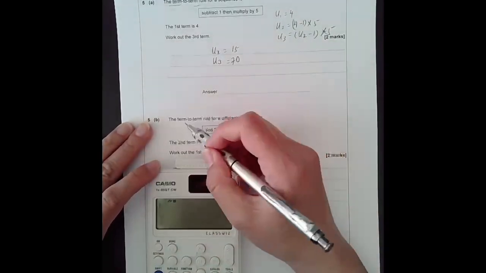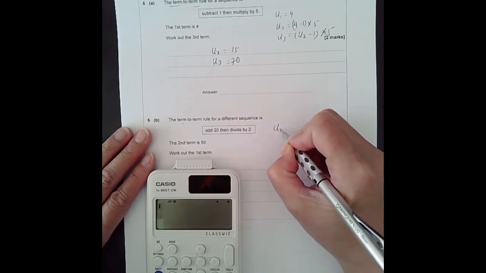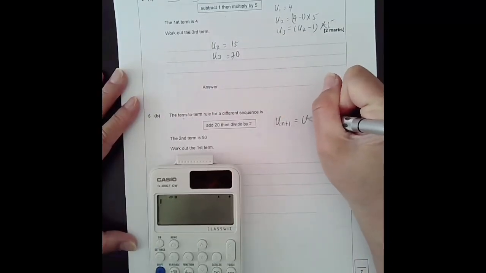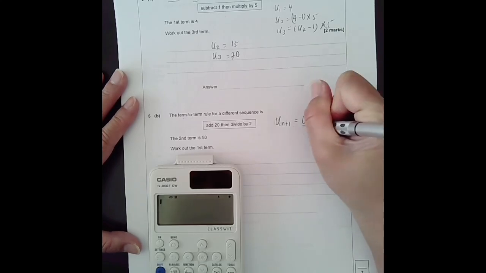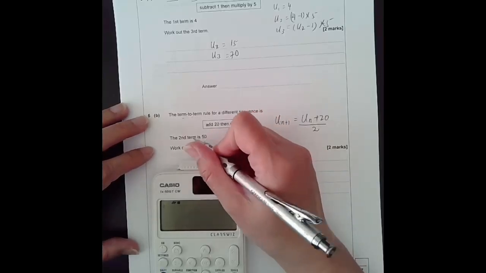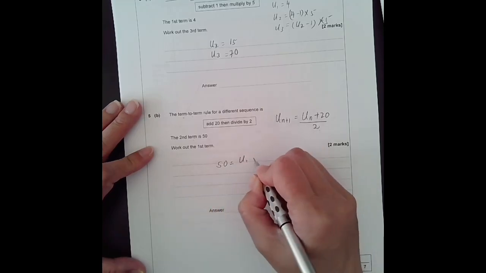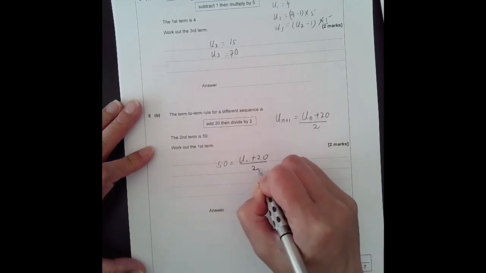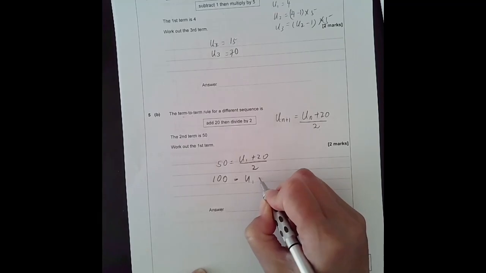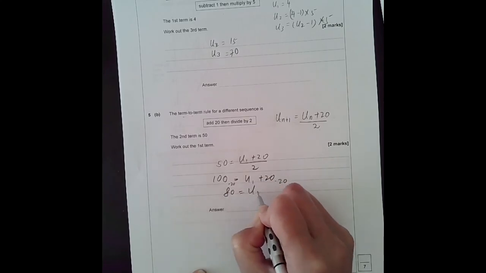And so the next one, another term-to-term rule. This time is U1. Let me rewrite that. U(n+1) equals (U(n) + 20) divided by 2. So here is the problem. The second term is 50. So what we mean is we have 50 equals (U1 + 20) divided by 2. Then we have to solve some equation there. So we have 100 equals U1 plus 20, minus 20 on both sides again. So that's 80 equals U1.